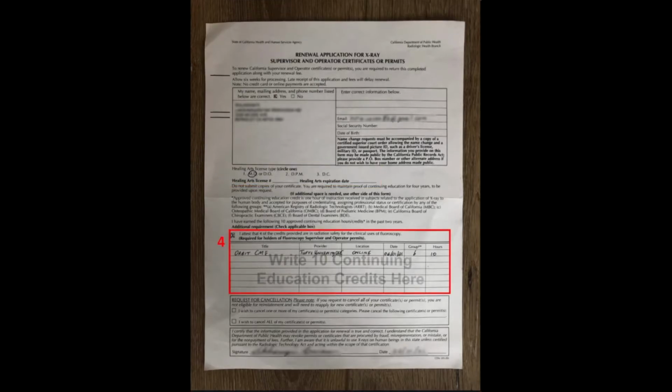Box 3 is where you'll indicate the type of license you have and enter your medical license number and expiration date. If you need to look up your medical license number, please visit the link shown on your screen or visit the comment section of this video. The fluoroscopy CME requirement is box 4. In this box, you'll attest to having completed the required 10 credits.